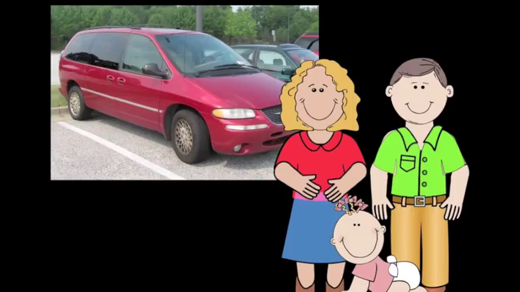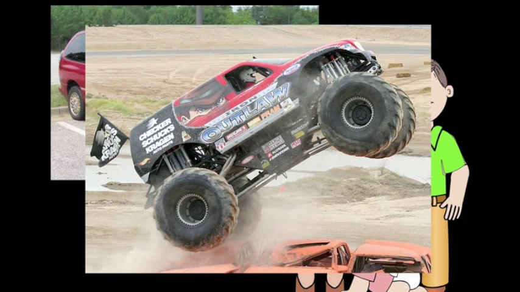Another way to analyze this particular sign is to compare it with other related signs. For instance, what conclusions could we draw from comparing the representation of the minivan to that of the monster truck?